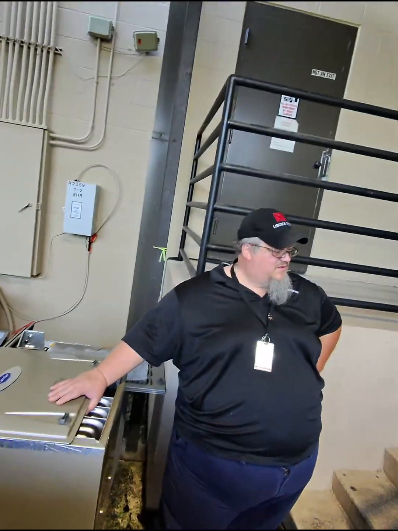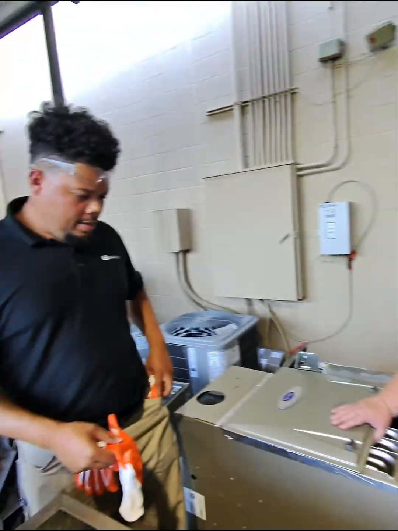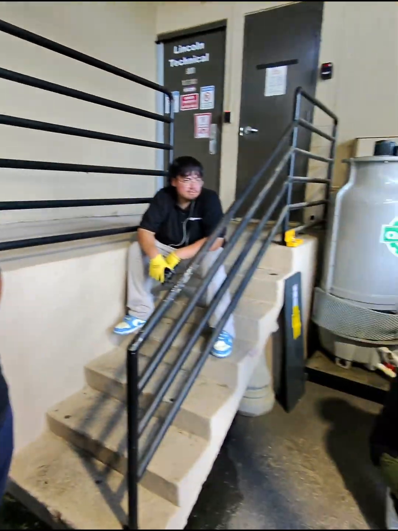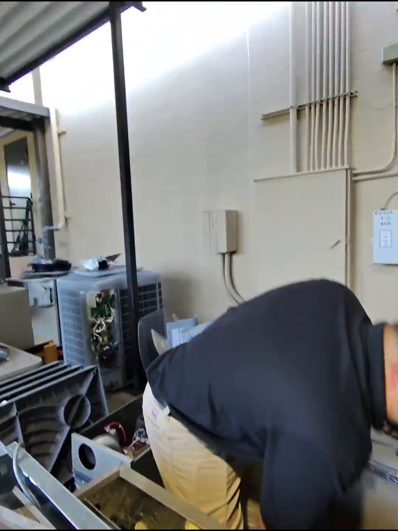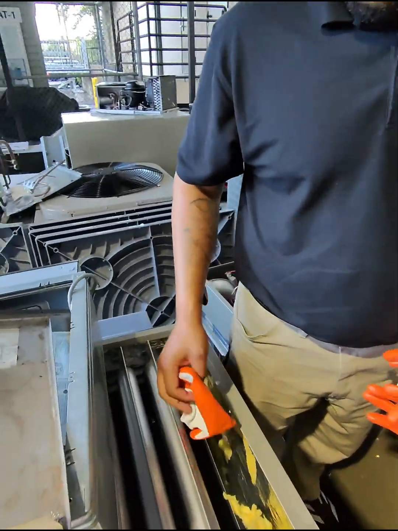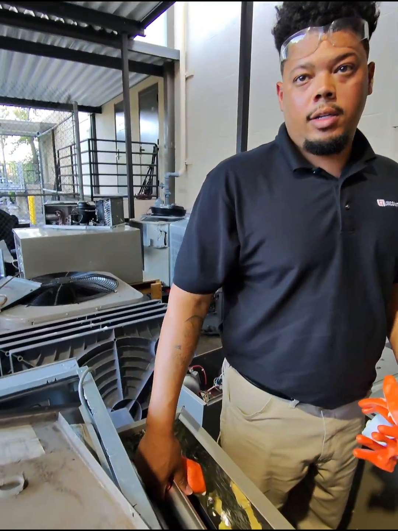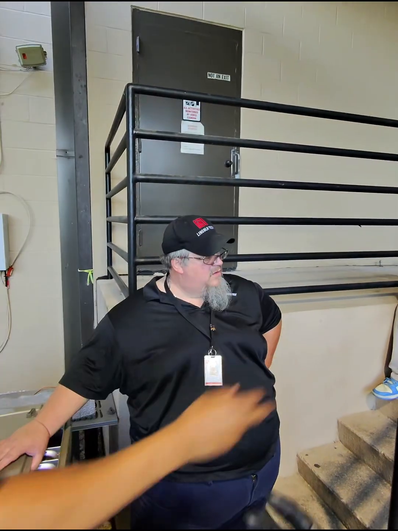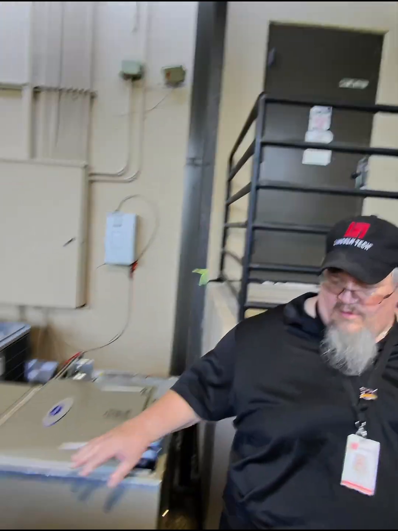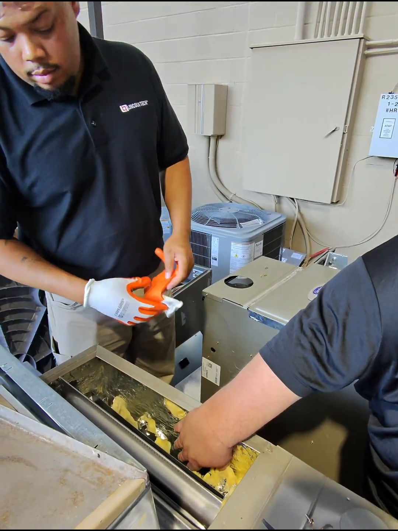A second stage heat exchanger, right? You had it right the first time. How do you know it's the second stage though? How do you know if it's a two-stage or a three-stage or one-stage? A gas, a 90% furnace always has a secondary heat exchanger.